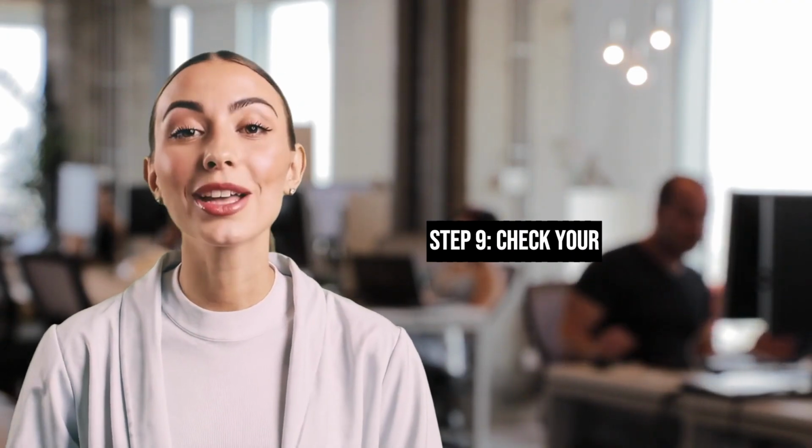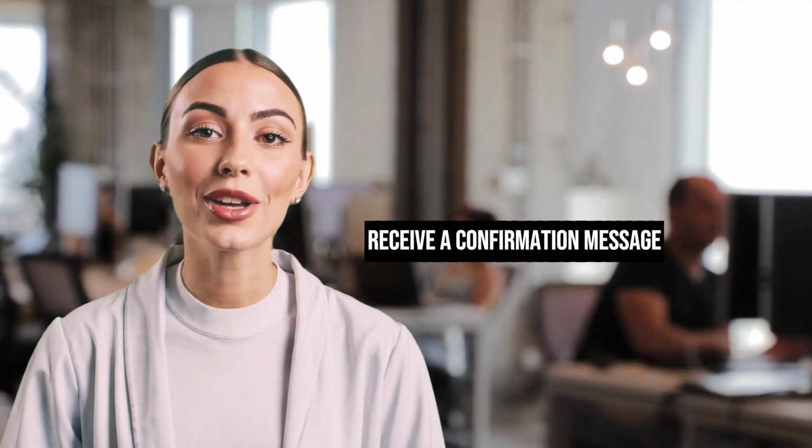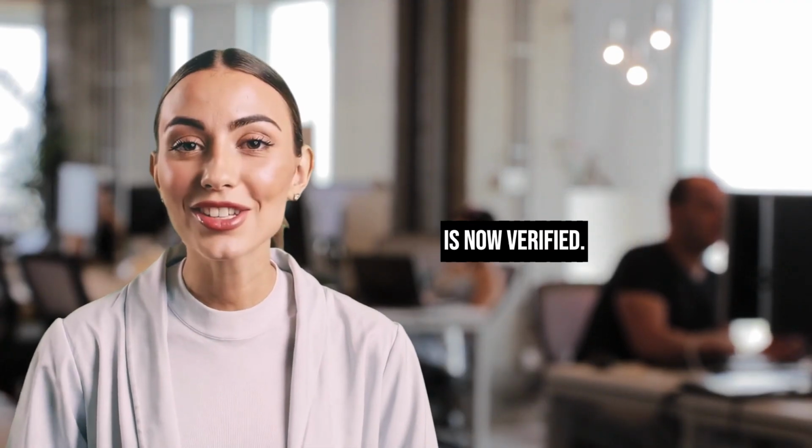Step 9. Check your email regularly for updates from Stash regarding your verification status. Once approved, you should receive a confirmation message indicating that your account is now verified.